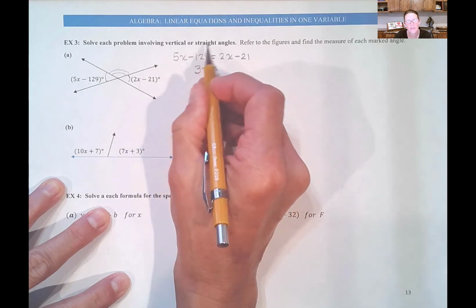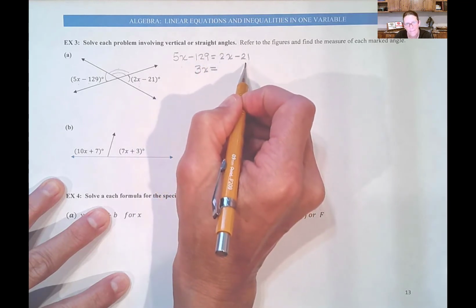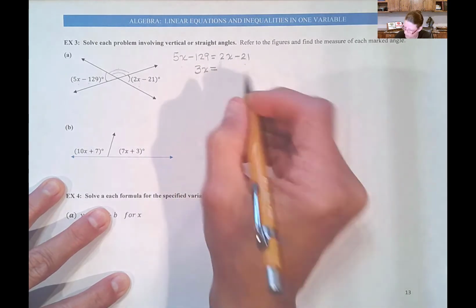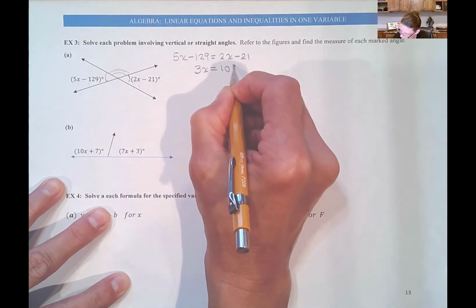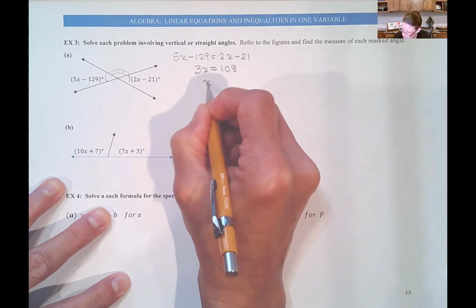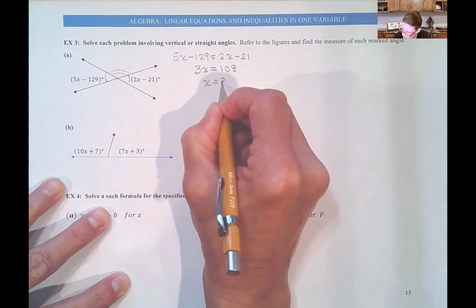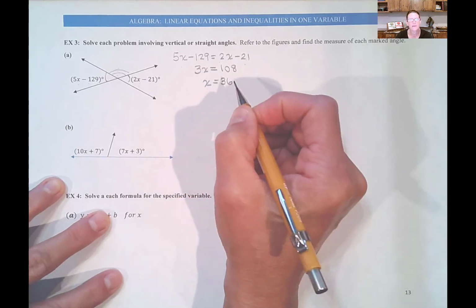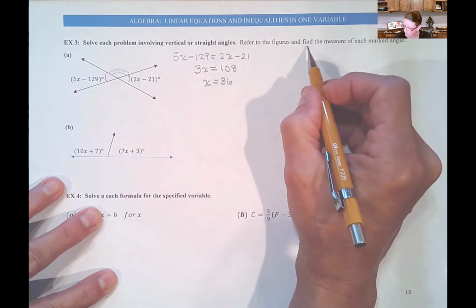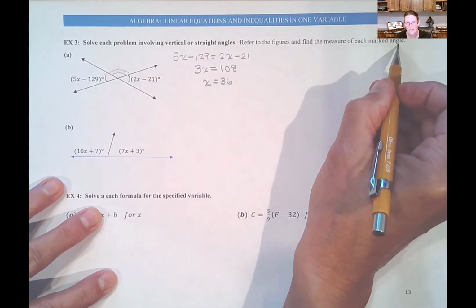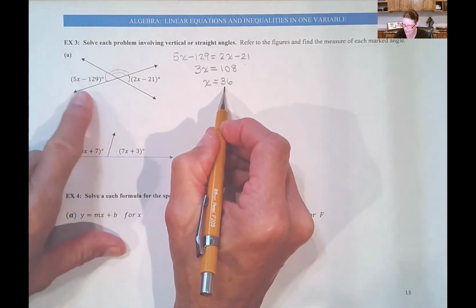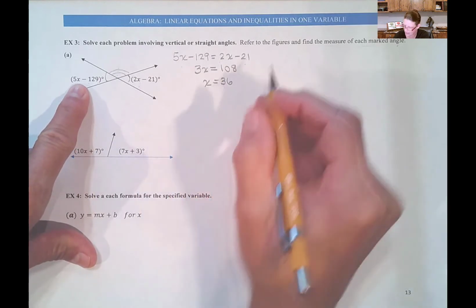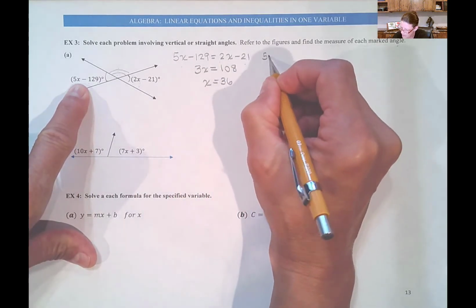Well, positive 129 minus 21 is 108. And dividing 108 by 3 gives 36. Now don't stop there. We want to find the measure of each marked angle. We've solved for x, but now we want to substitute that into our expressions.